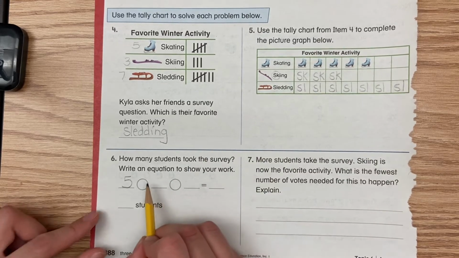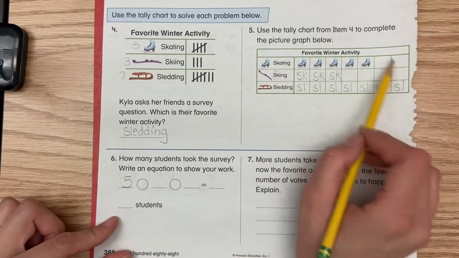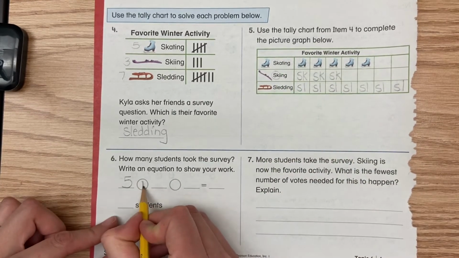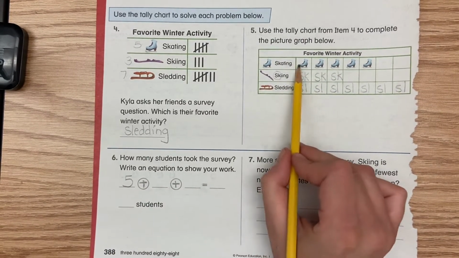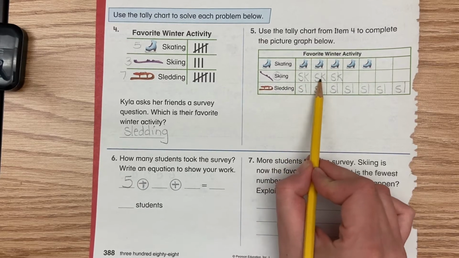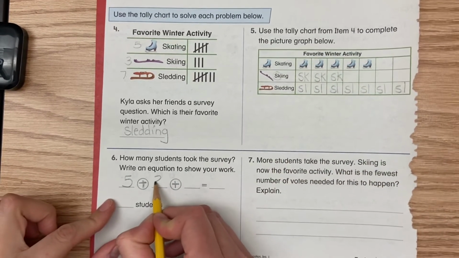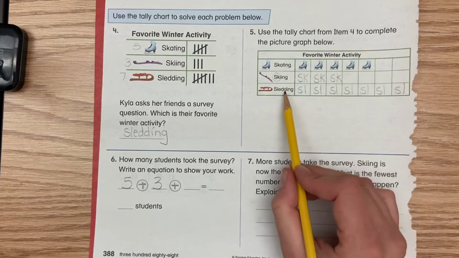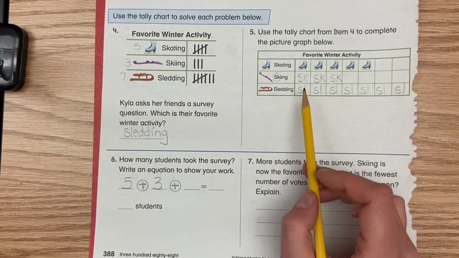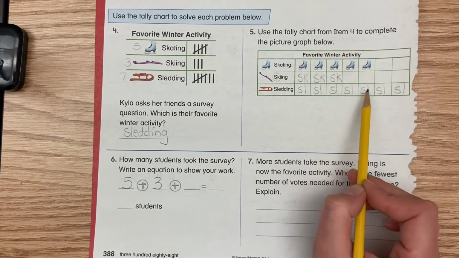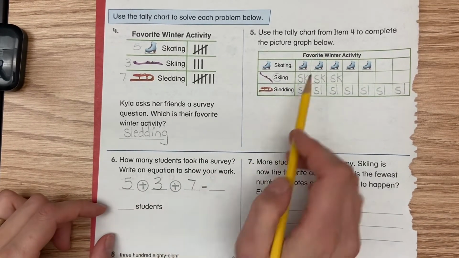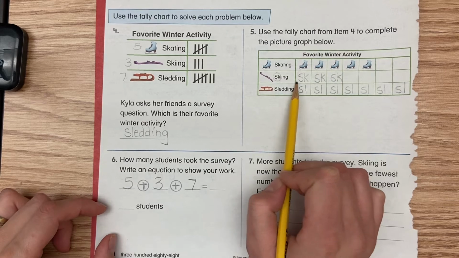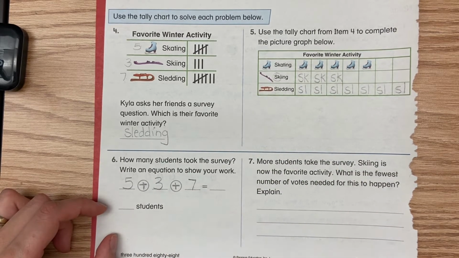And if I'm trying to see how many students took the survey in all, then I know that I need to add. Okay, 5 and 1, 2, 3. 5 plus 3 plus that last add-in 1, 2, 3, 4, 5, 6, 7. So now I took all the information I have from the picture graph and wrote it in an equation. Now I'm ready to add.